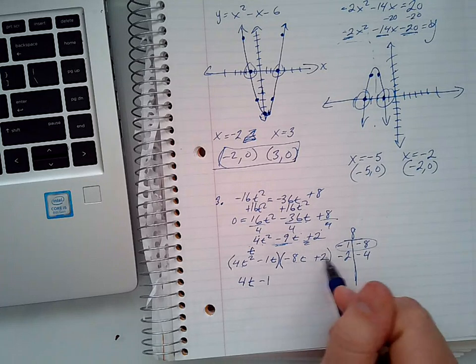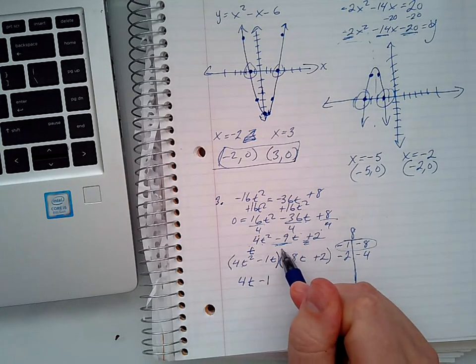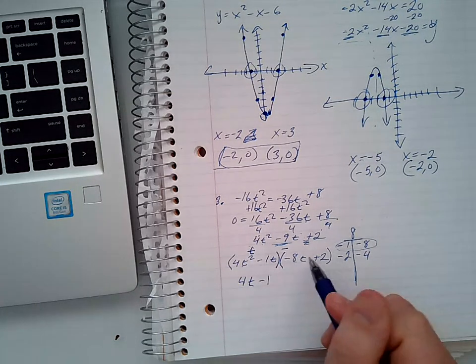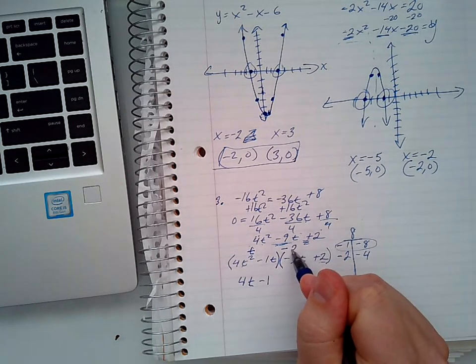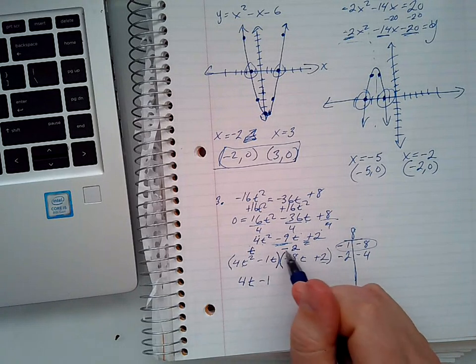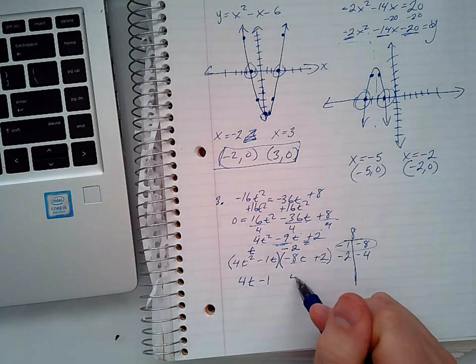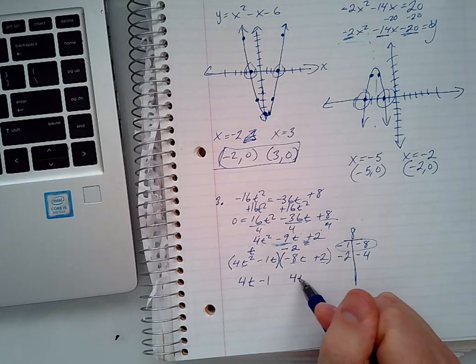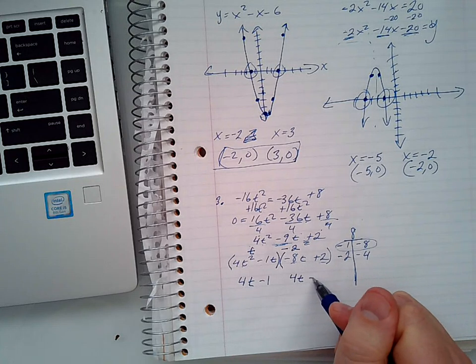Now, what can I pull from this one? I can definitely pull a negative because my front number is negative, and I don't like that. I can also pull out a 2 because both of these are even. So I'm going to pull out a negative 2 from each of these. If I divide negative 8 by negative 2, I'm going to end up with 4, and then the t falls with it. If I divide positive 2 by negative 2, then I'm going to end up with a negative 1.